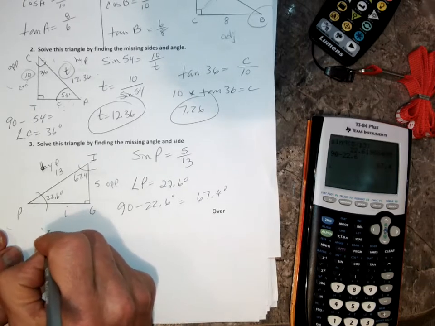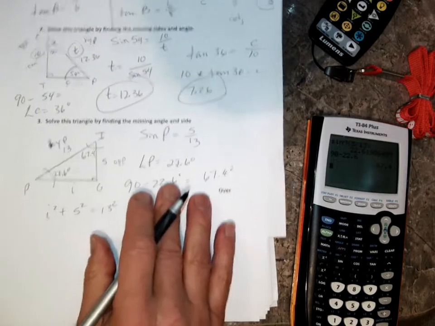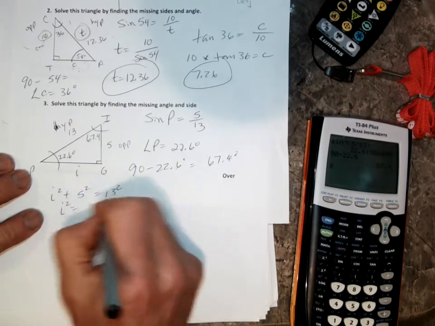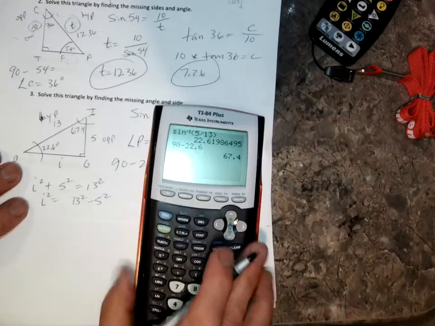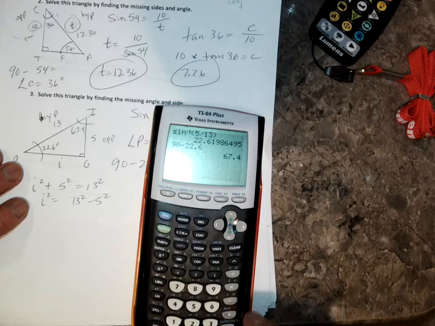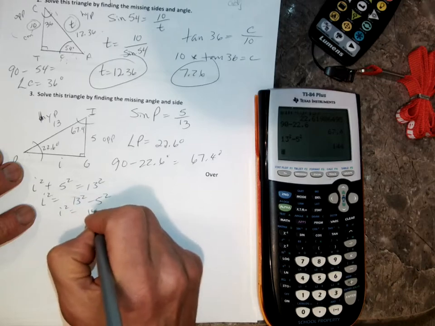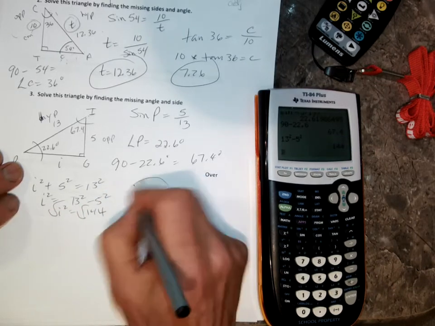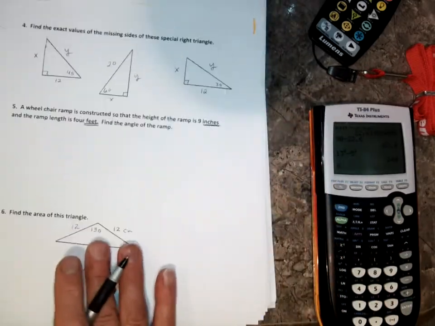And then finally, may as well use Pythagoras theorem to find this missing side. I squared plus 5 squared equals 13 squared, right? I squared is equal to 13 squared minus 5 squared, right? Let's see here. 13 squared minus 5 squared. 144. Square root. I is 12, this side.